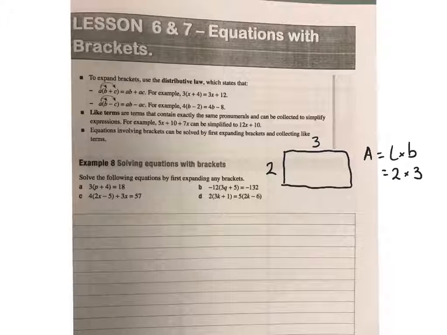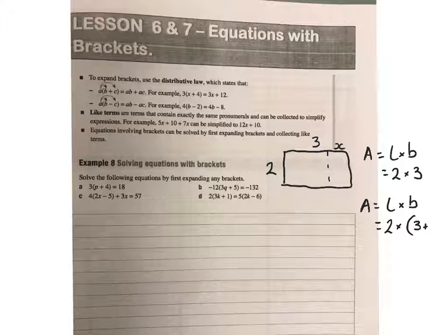If, instead of having 3, we knew that one side length was 3 and another part of that side was x, then we could still write the area of our rectangle using L times B, but this time, although our length is still 2, our breadth would be 3 plus x.